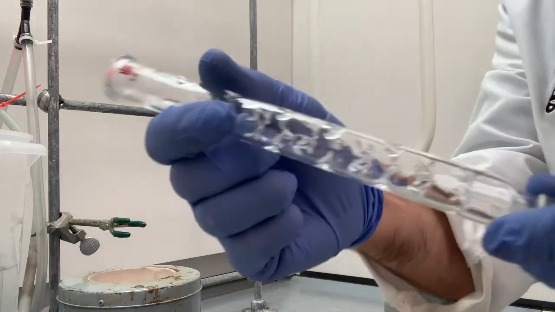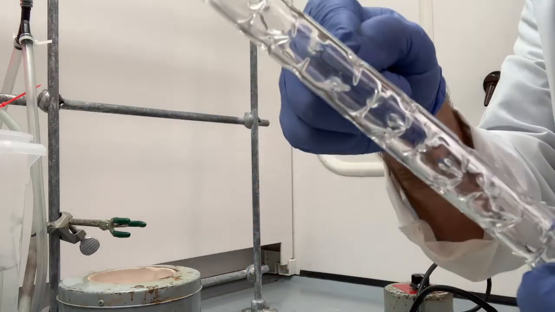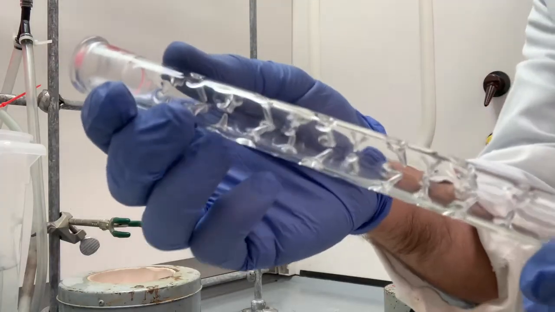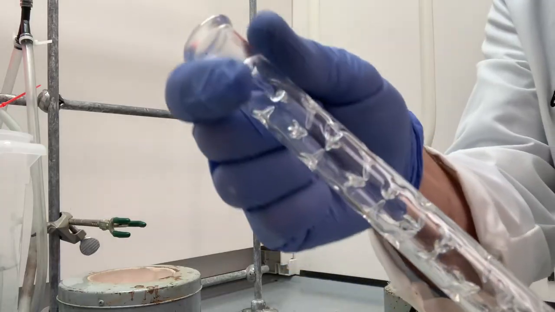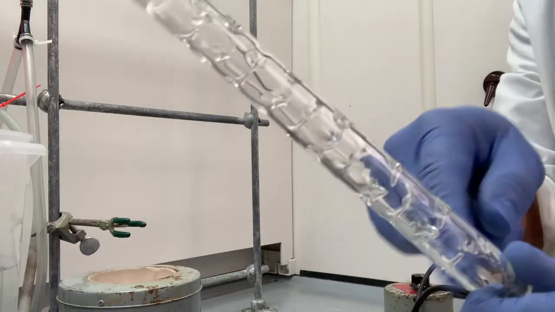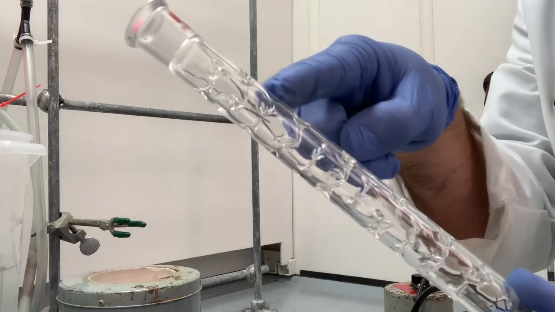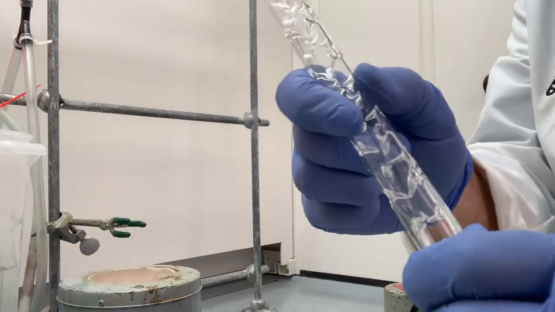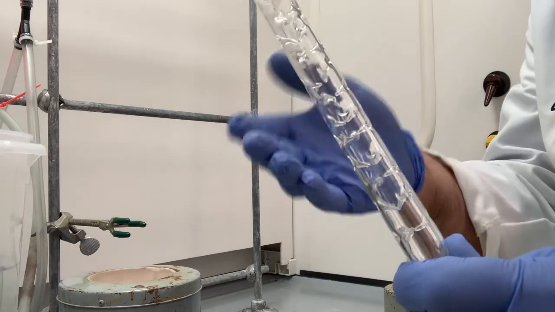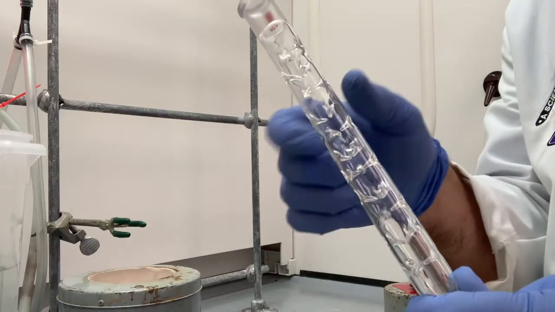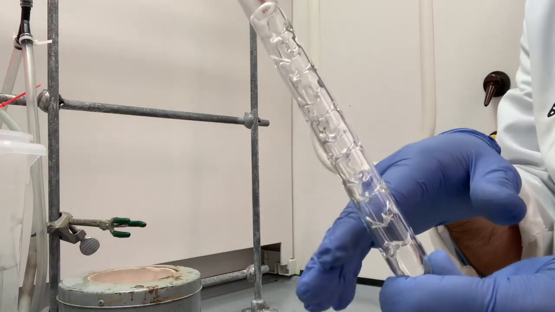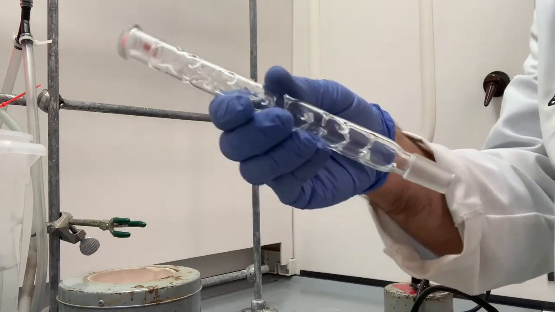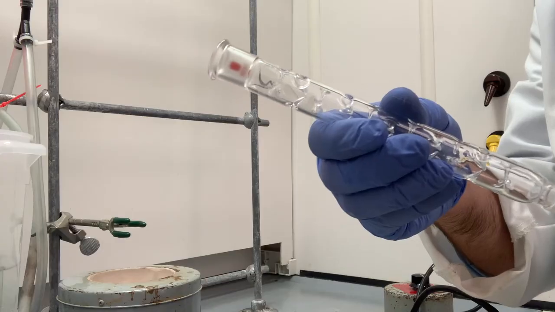The Vigreux column is a long cylinder that has these little points that go inward into the cylinder, these nooks and crannies, if you will. All this does is it increases the surface area that the distillate must move through before it goes up here and eventually over into the condenser. That increased surface area increases the number of vaporization and condensation events that the distillate must undergo as it passes through. So this will allow for better separation. Hopefully, at least that's what we're expecting to see.